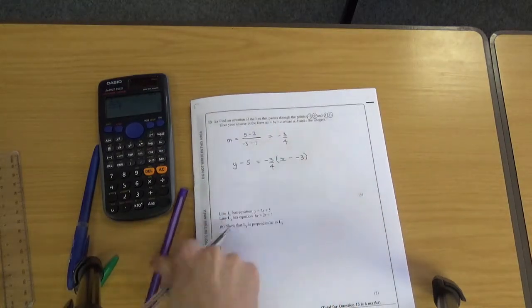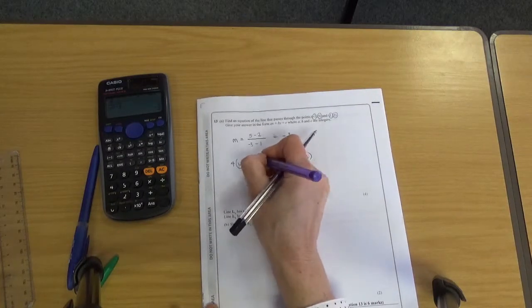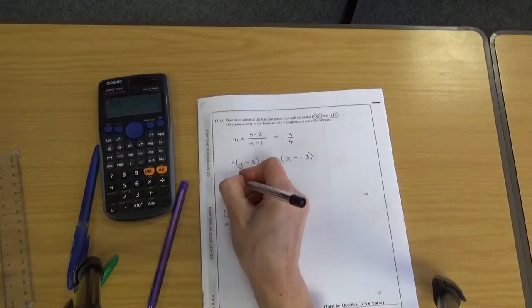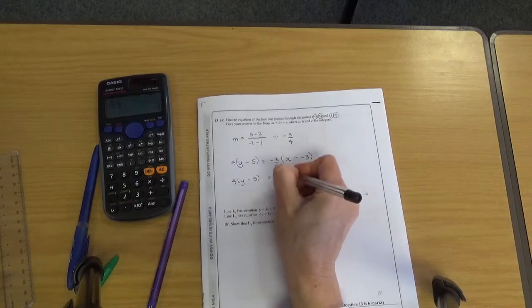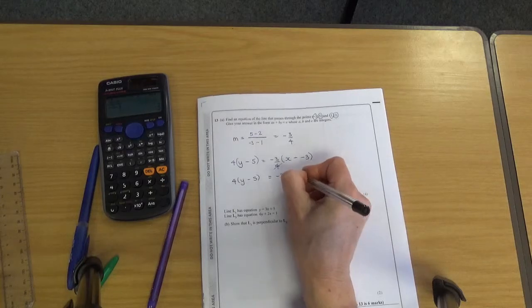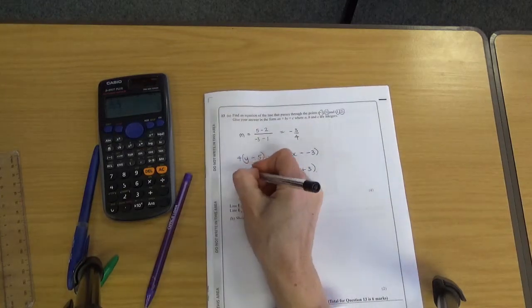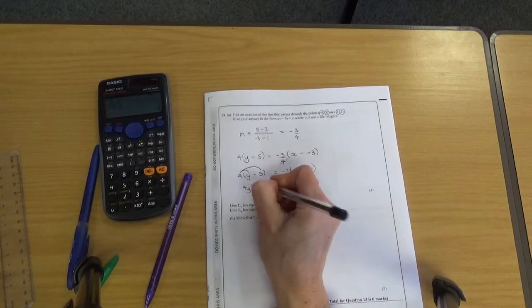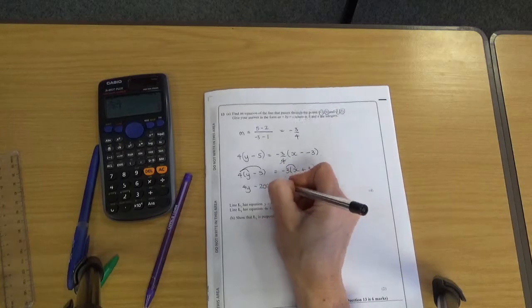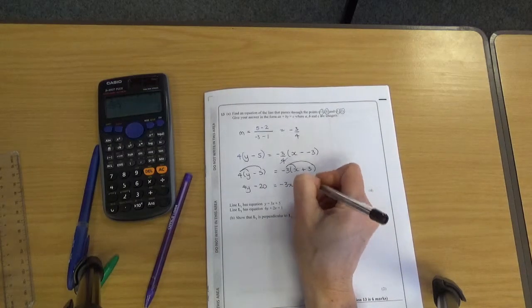Then we've got to rearrange it. So the opposite of divide by 4 is to multiply by 4. Minus minus is plus. Expand the brackets on both sides. So I get 4y subtract 20 equals negative 3x subtract 9.